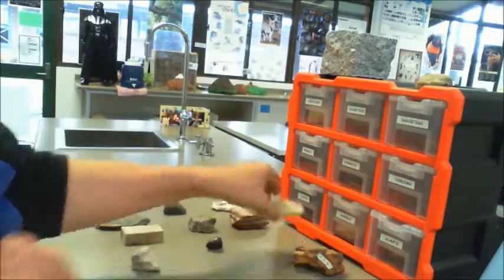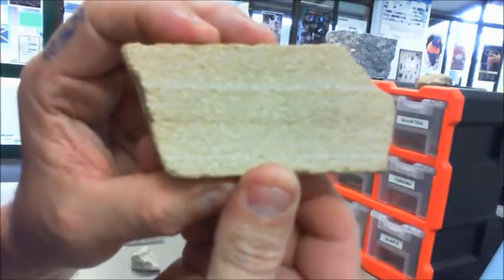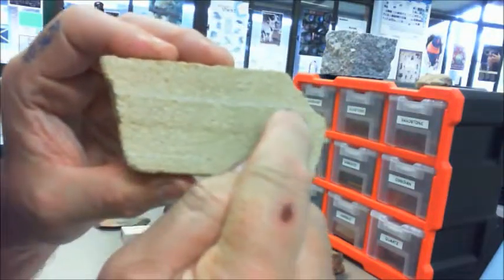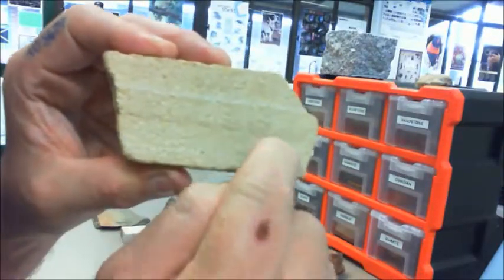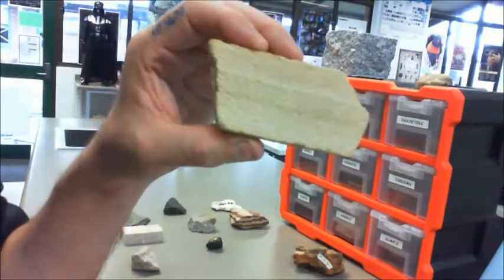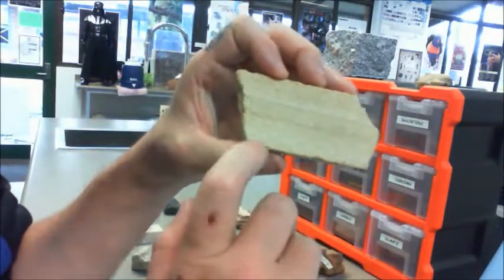Now this is a really nice example. This is sandstone, and again you can see the different layers of sand material that are present there. You can see that white one there, and there's another darker layer through there. Good quality sandstone is very expensive, and this one cost about $15, just this little piece.